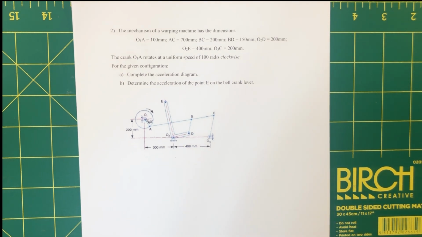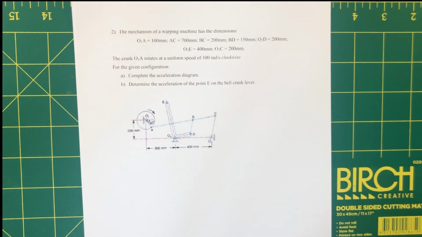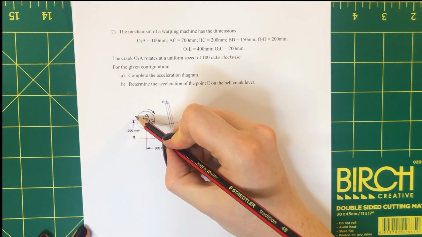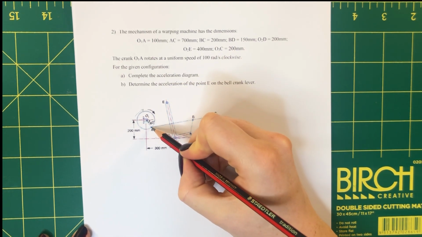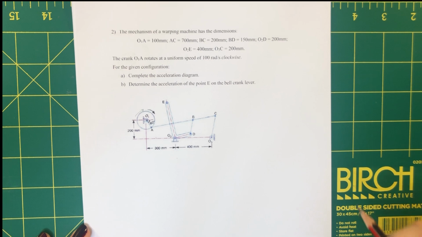In the mechanism for this machine, we have the crank OA rotating at a uniform speed of 100 radians per second in the clockwise direction. So same as our velocity question, we have point A rotating about fixed point O. So let's find the acceleration diagram.